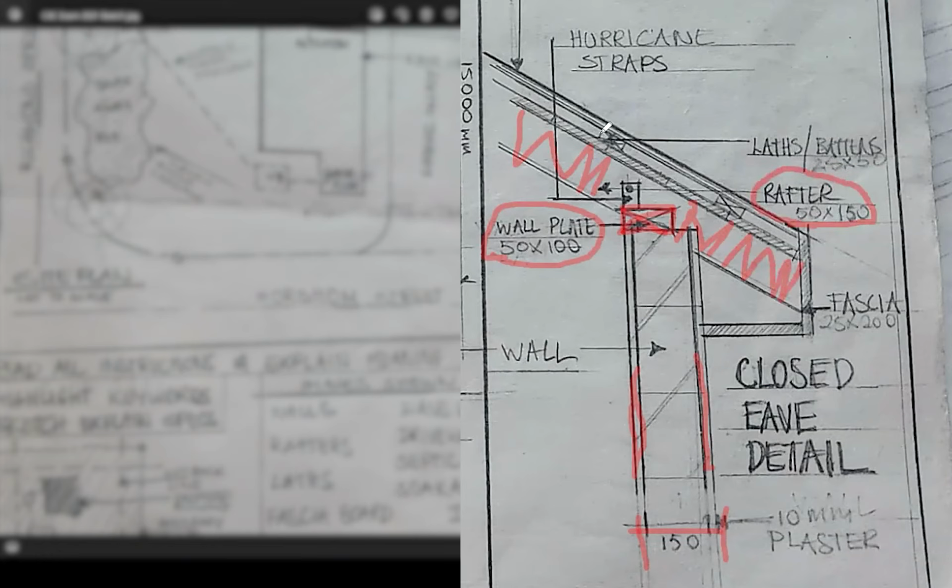Now let's look at the laughs. The laughs are right here, and these laughs, slash battens, slash purlins, come in at 25 by 50. And the fascia board is right here, and that comes in at 25 by 200. This is the fascia board here, the strip. All right. Now, what else do we need? Oh yeah, the hurricane straps. Hurricane straps are right here, and that is installed last.